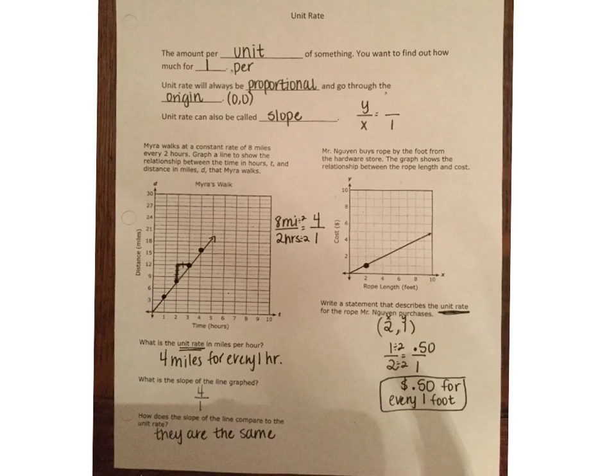Okay, so these are an explanation for the unit rate notes, and you've done this in 7th grade, so I think it'll come back to you pretty easily. But essentially it says the amount per unit of something. You want to find out how much 1 per. So per is a good indicator, or a good word to indicate to us that we're going to be dividing and that we're going to figure out how to divvy up per person or per dollar, per hour, etc., etc.